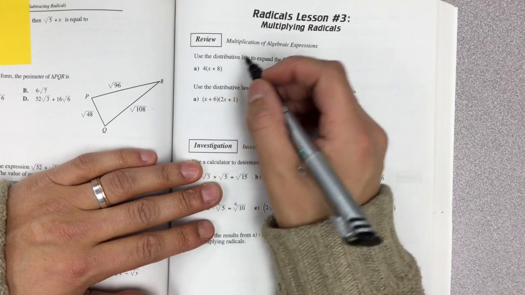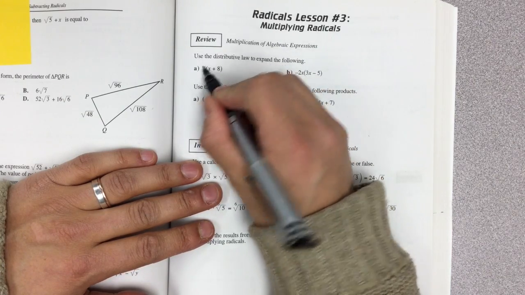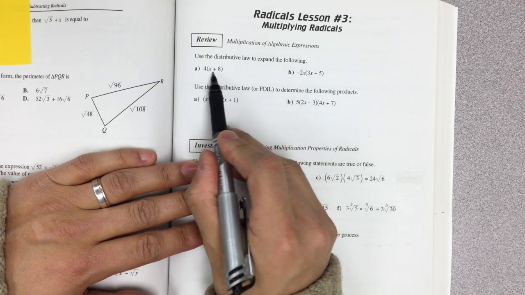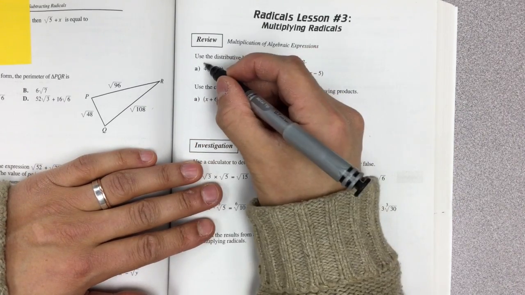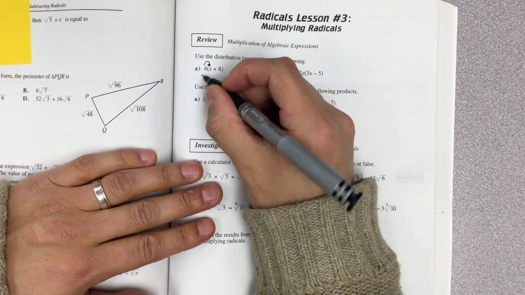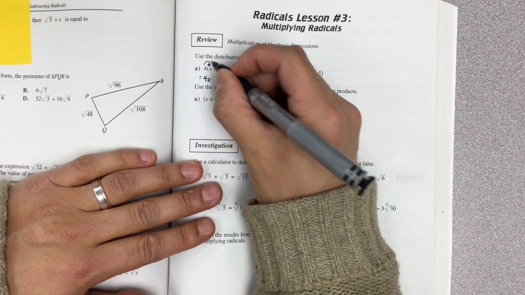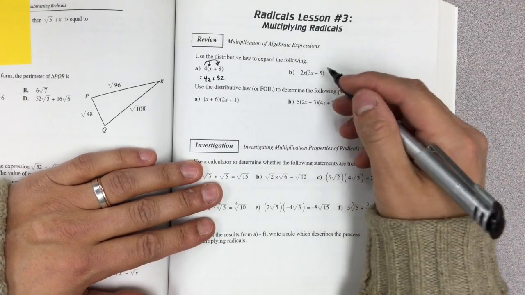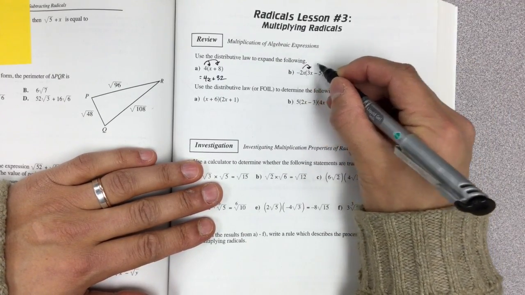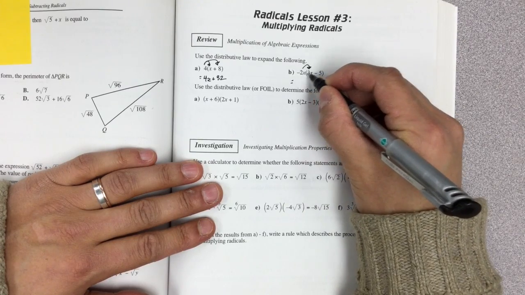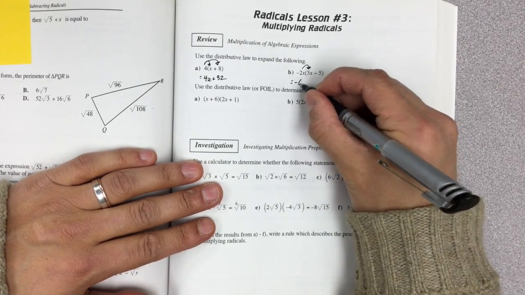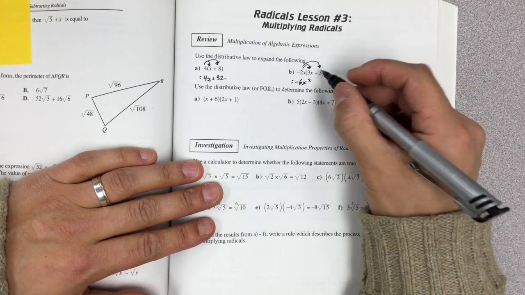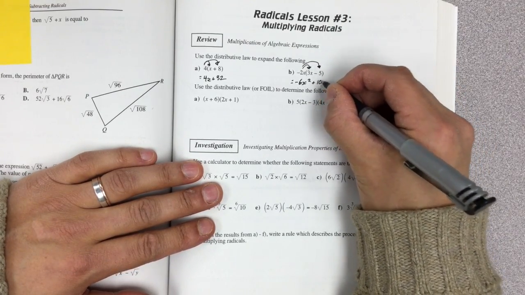If we apply the distributive law, remember I have to take this coefficient and distribute it into my polynomial inside. So 4 times x would be 4x, and 4 times positive 8 would be positive 32. Likewise, negative 2x times 3x would give me negative 6x squared, and negative 2x times negative 5 would give me positive 10x.